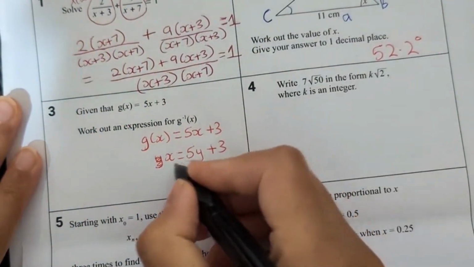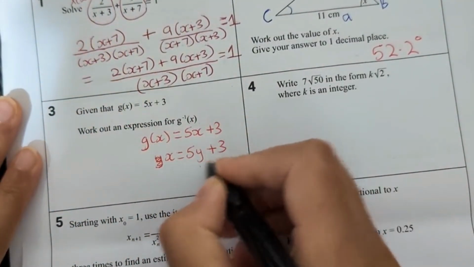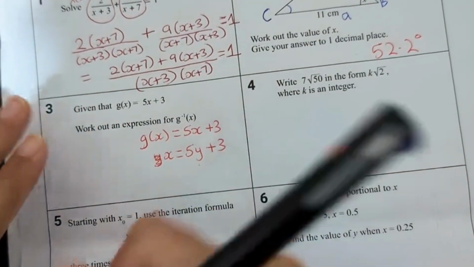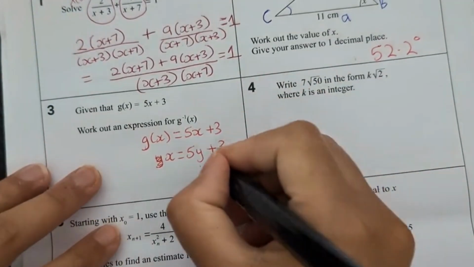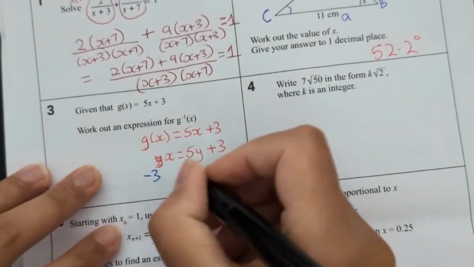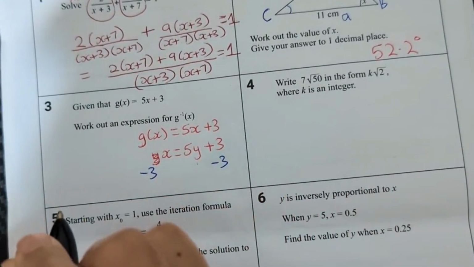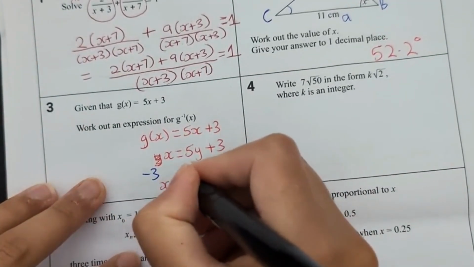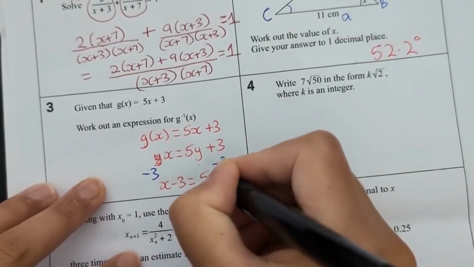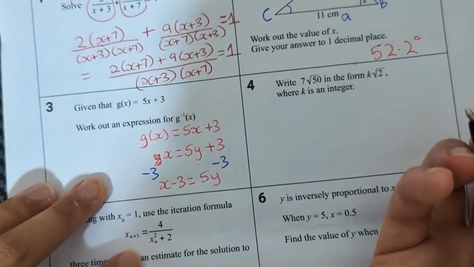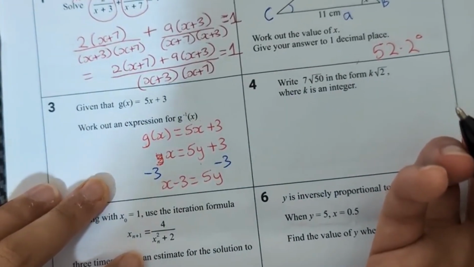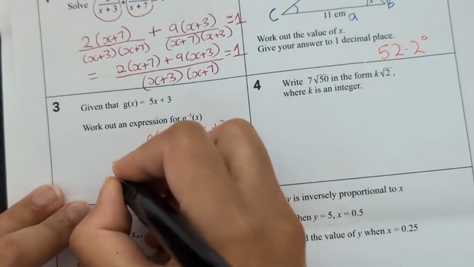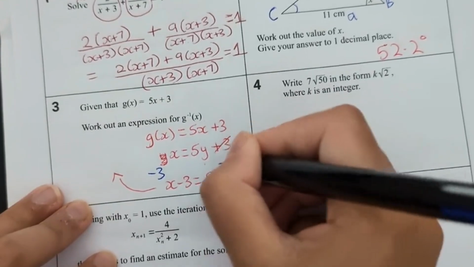Okay, so now the first step to try and get y on its own is to subtract 3 from both sides. So as follows, and that means I've now got x minus 3 on this side and 5y on this side. Okay, and then my next step, if I take it up here, so that means these two cancel out.